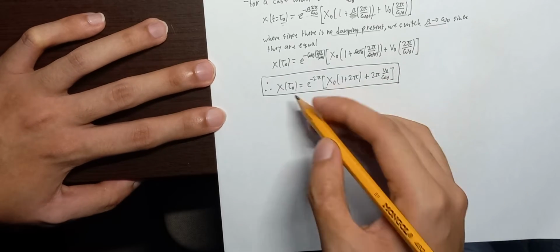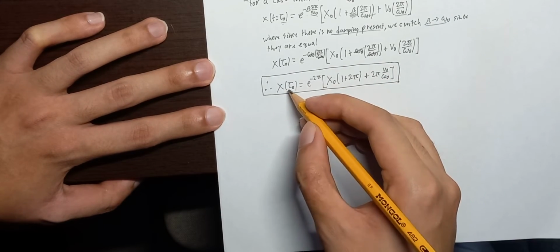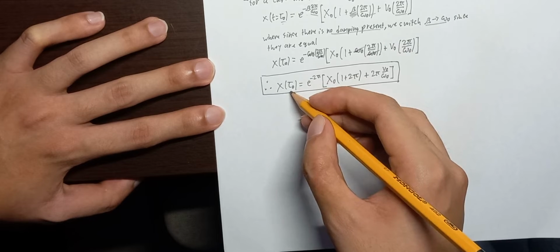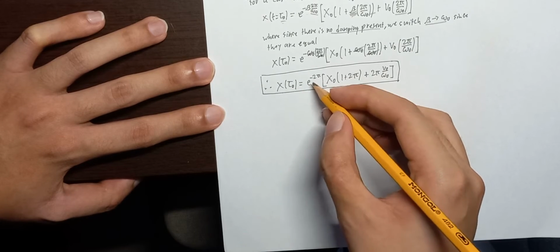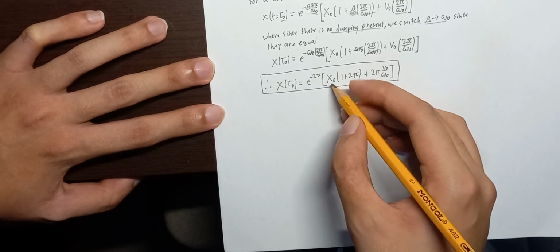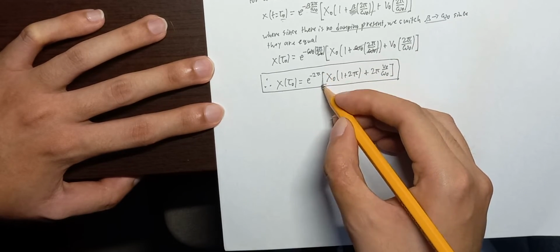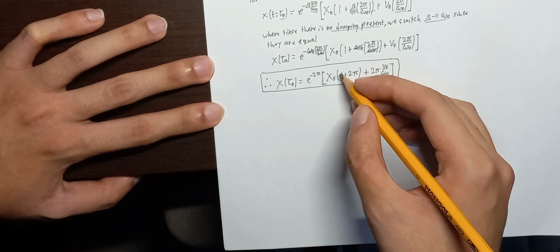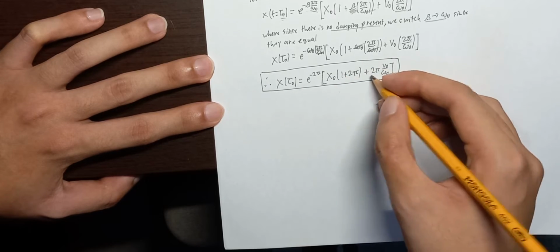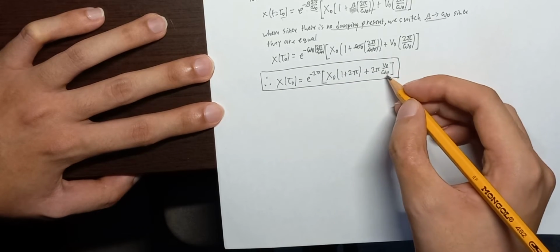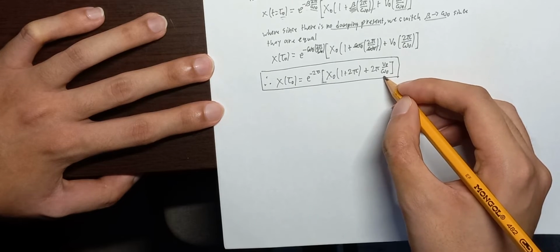Hence, we are left with the solution x at time tau naught is equal to e to the negative 2 pi multiplied by x naught times (1 plus 2 pi) plus 2 pi v naught over the angular velocity.